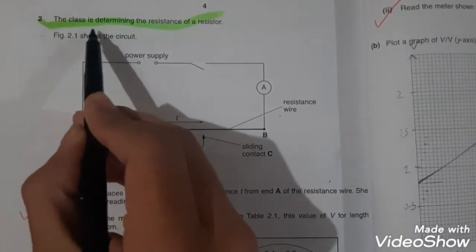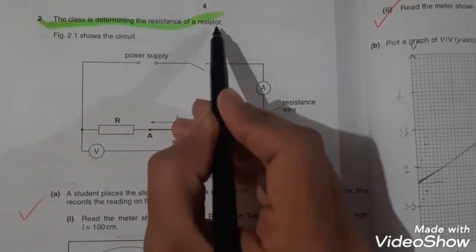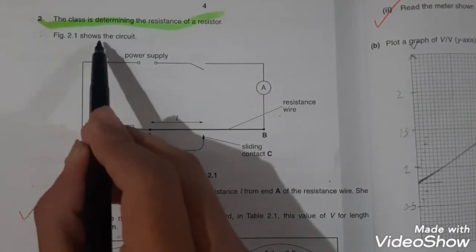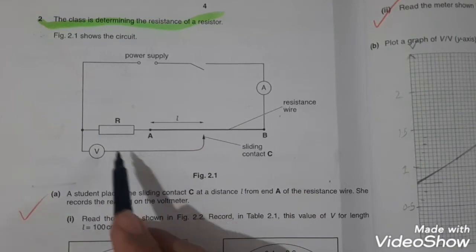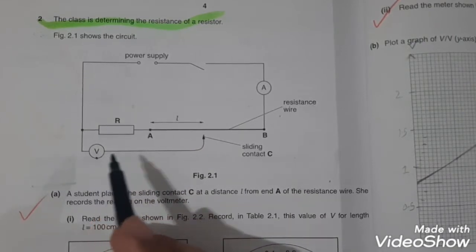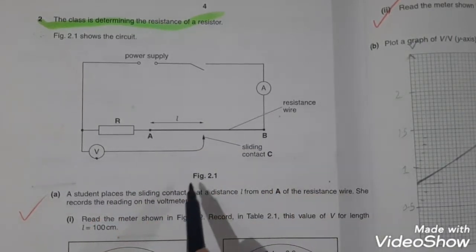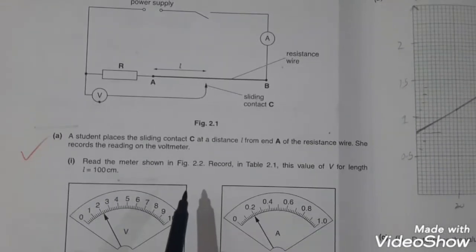Question 2 states the class is determining the resistance of a resistor. Figure 2.1 shows the circuit. So over here we have the power supply, resistor, voltmeter and an ammeter. So this is figure 2.1.